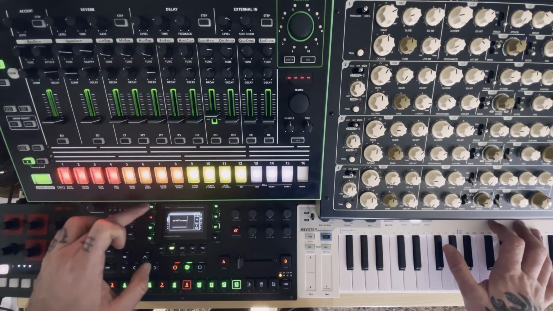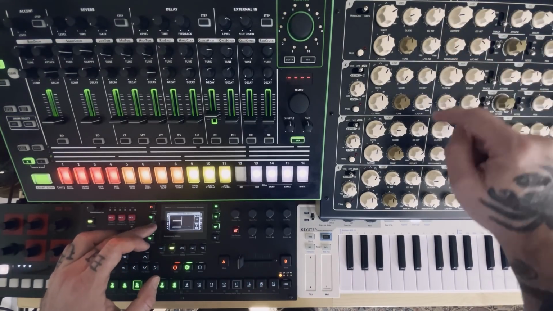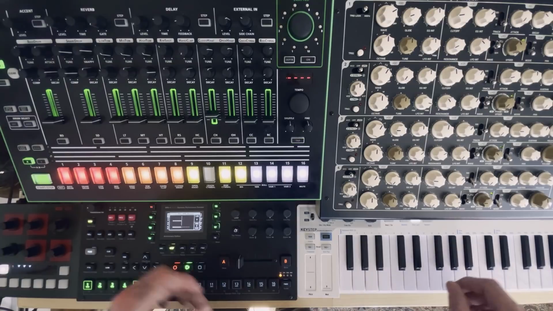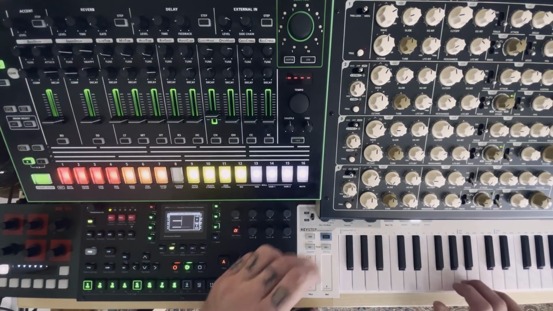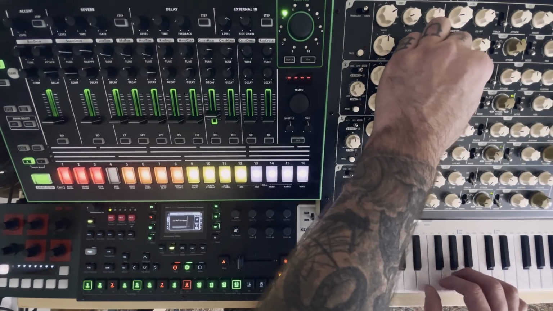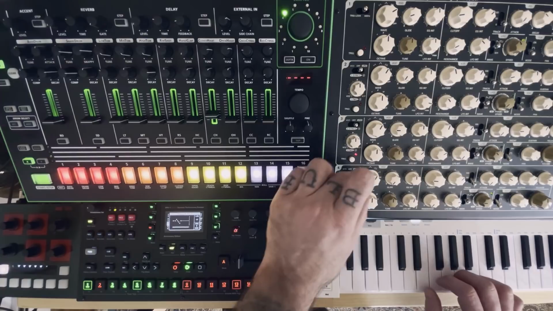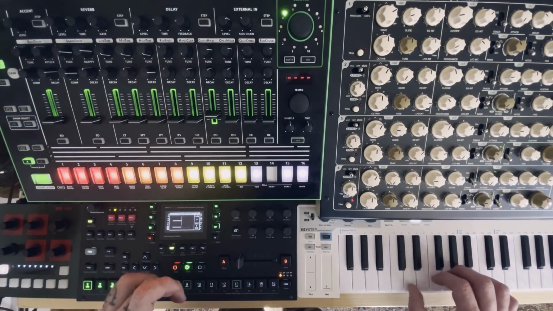Whenever I select a track, I will have one of those voices working. So track 1, track 2, track 3, and track 4.